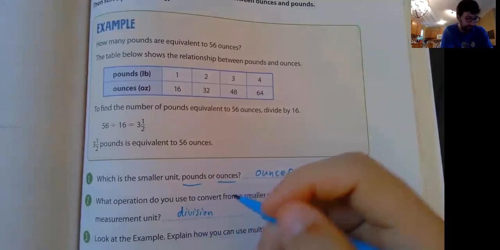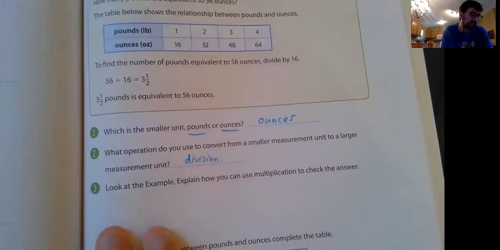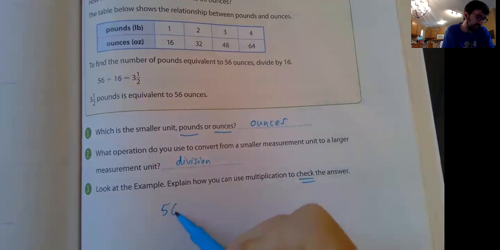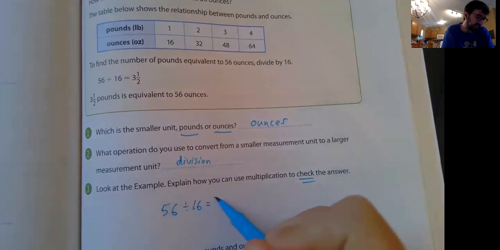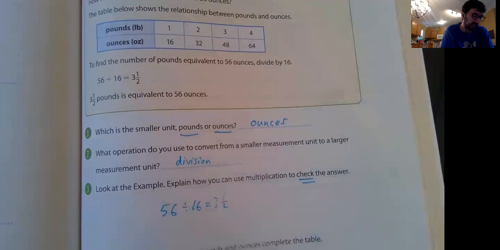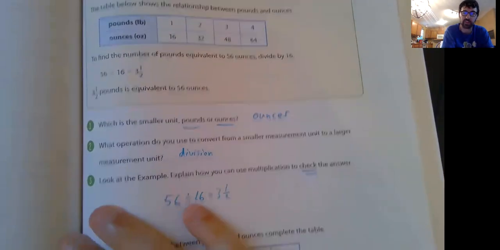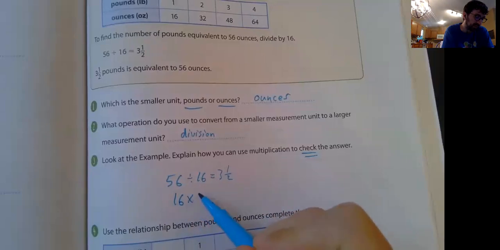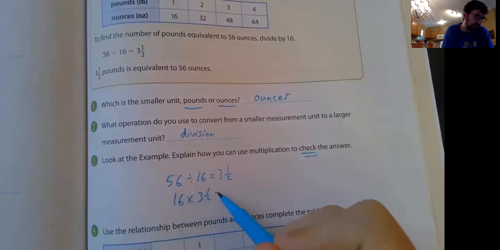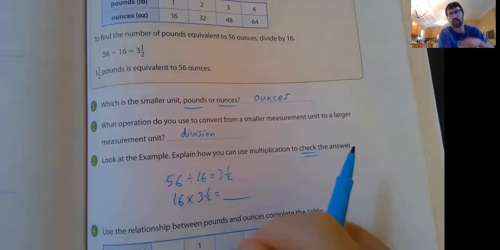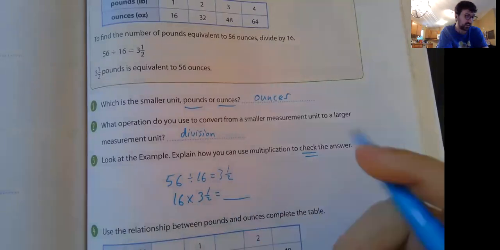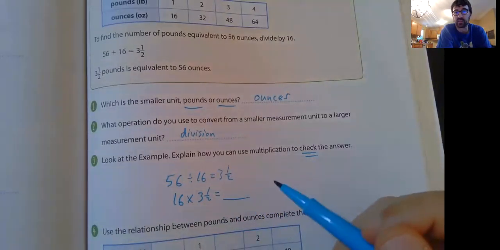We're going to use division. So explain how you can use multiplication to check the answer. Okay, to check the answer, right? So if this problem is 56 divided by 16 equals 3.5, in order to check my answer, I would do the inverse operation, right? I would do 16 times 3.5 is equal to what? Okay, now if I do that correctly, then I should get 56, correct?